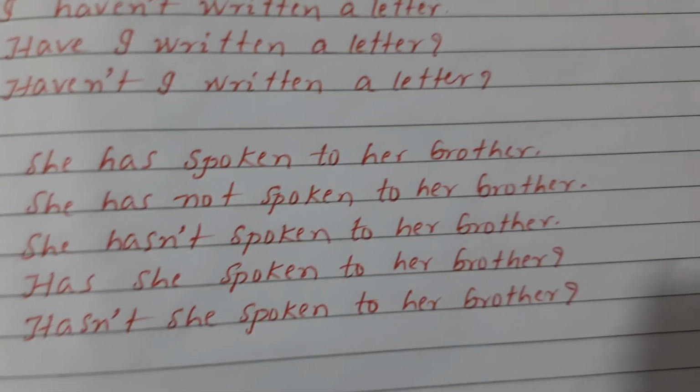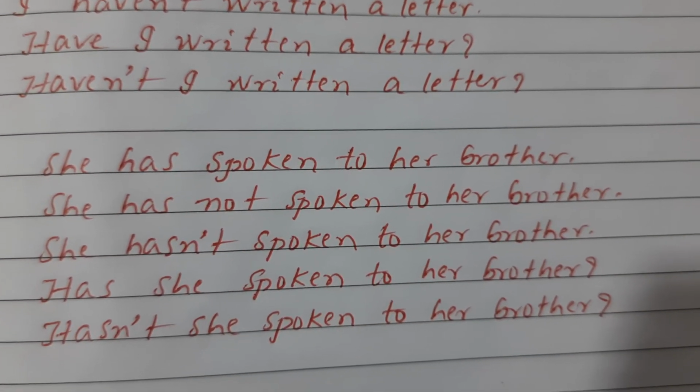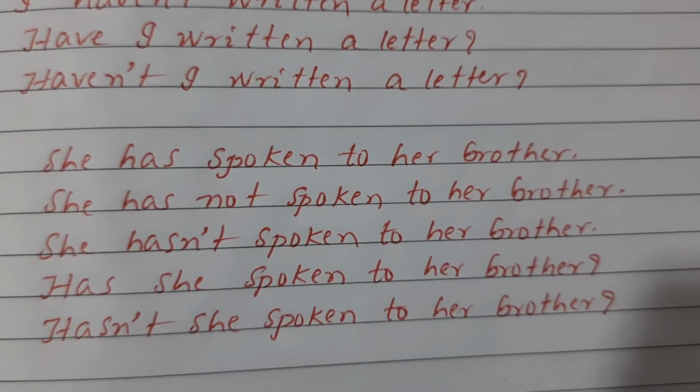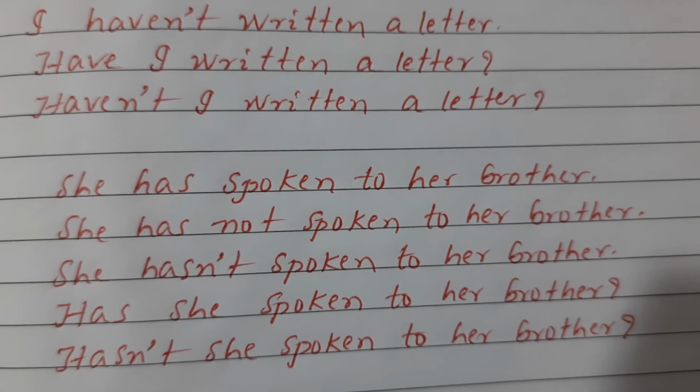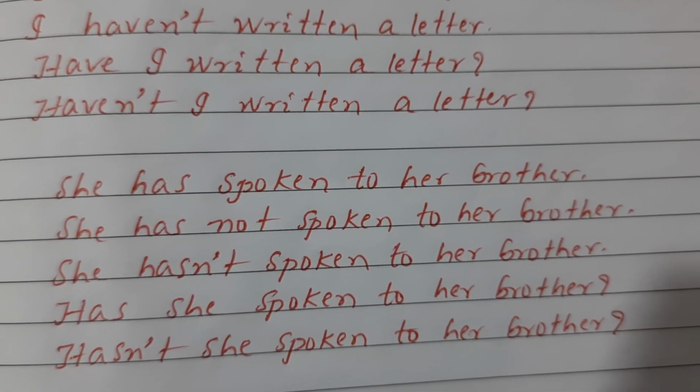Now let's see the next one. She has spoken to her brother. Here, the doer of the action is the subject. Who is the doer of the action? She. So, she is the subject. Next, has plus V3 form.